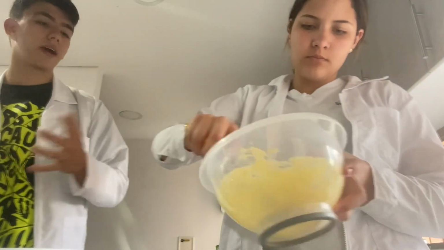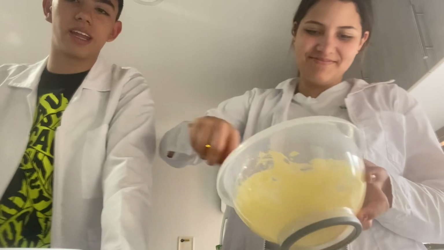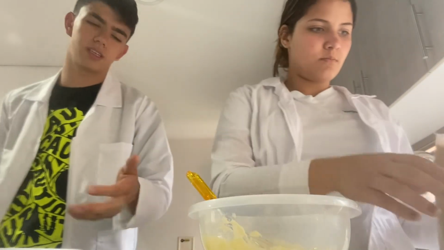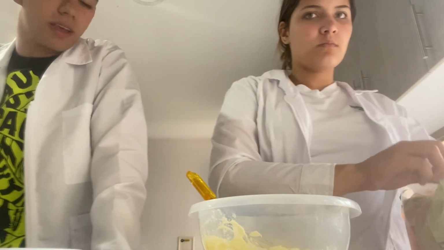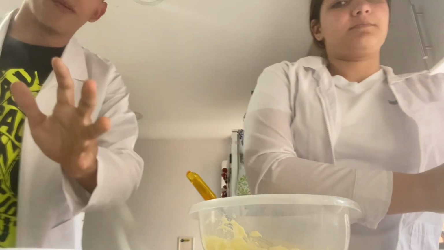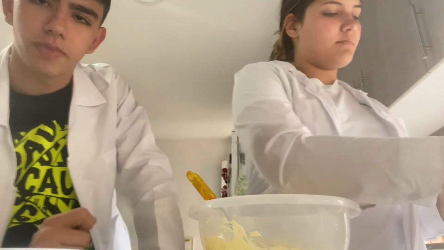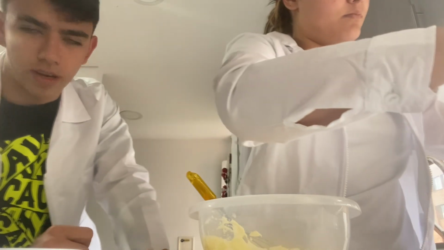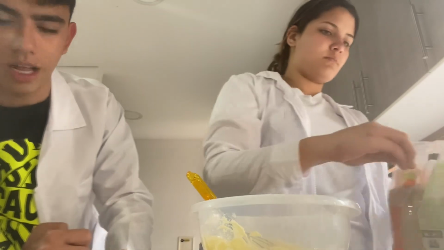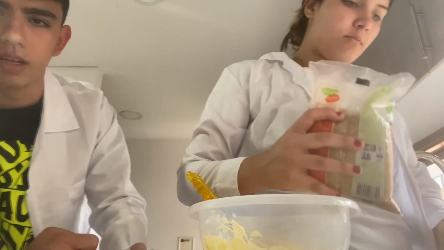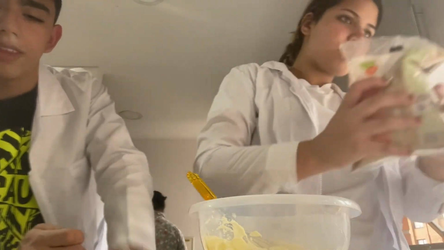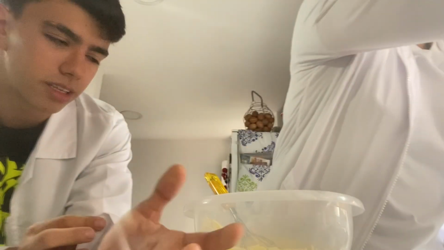While my partner works on the recipe, let's talk about the real chemical terms, because this is still a chemistry class, not a cooking class. So we have our ingredients. Let's say that an atom, chemically, is the smallest indivisible particle of which all matter is made, right? And here let's talk about something similar.